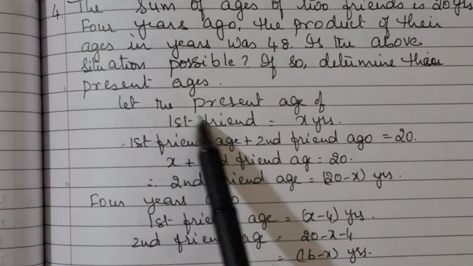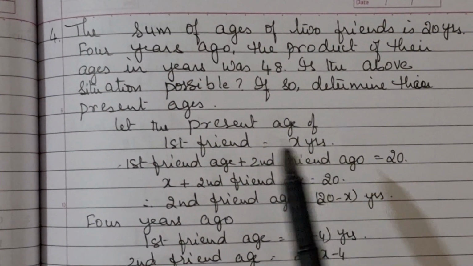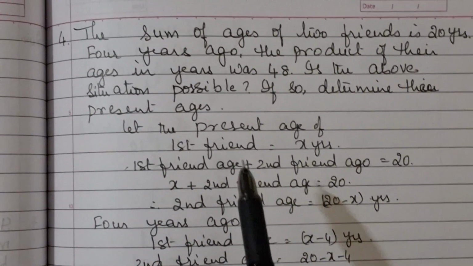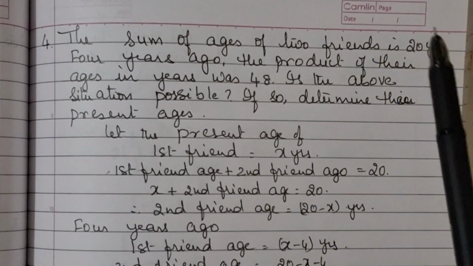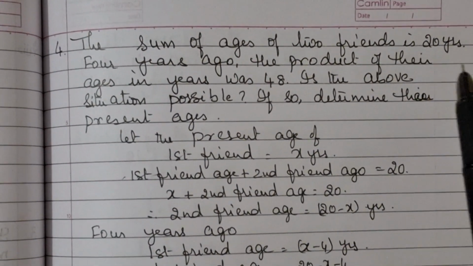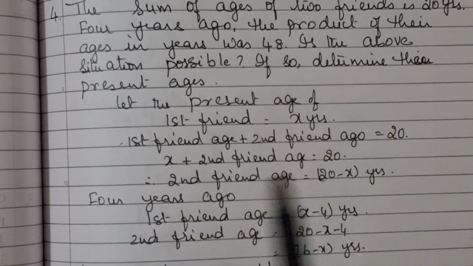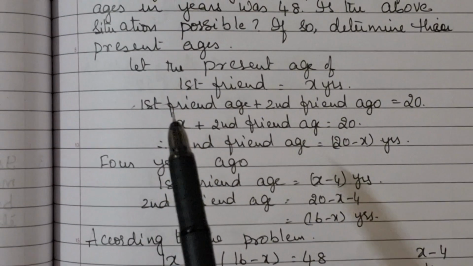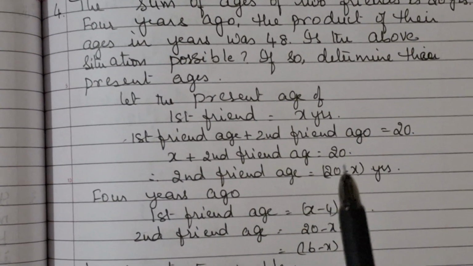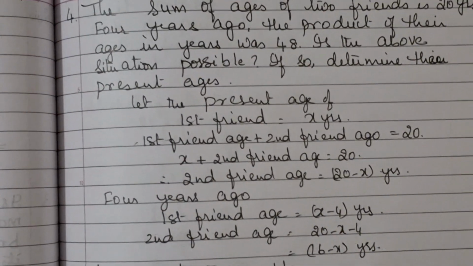So let the present age of the first friend be x years. We don't know, so for the first friend we are considering it as x. So first friend's age plus second friend's age is 20. They have given the sum of the ages of two friends is 20 years. Now x is the first friend's age, we have understood. So x plus second friend's age is 20. So second friend's age is 20 minus x years.